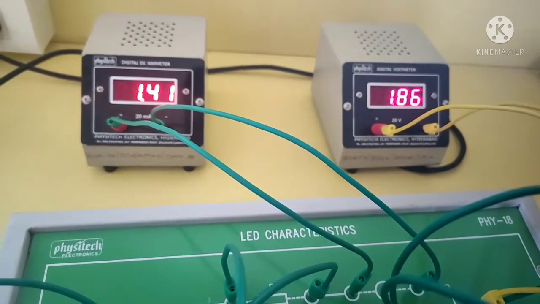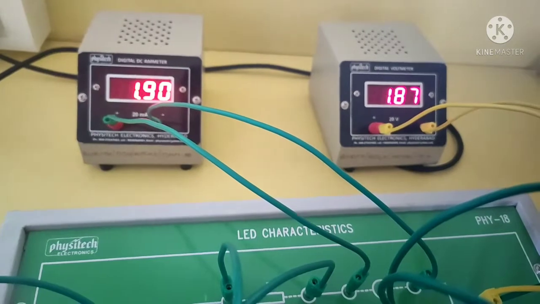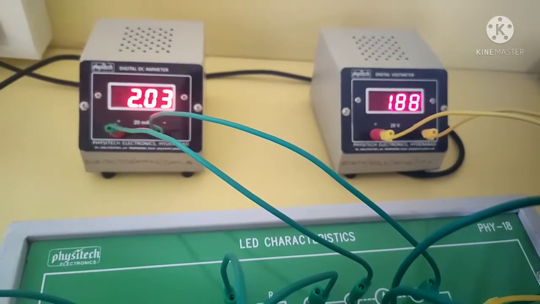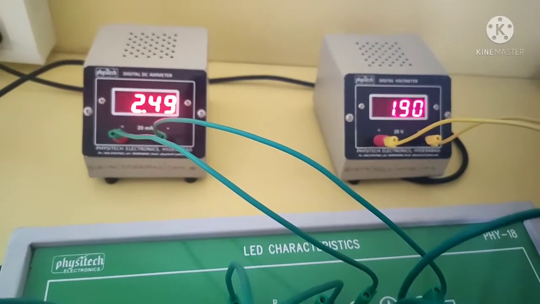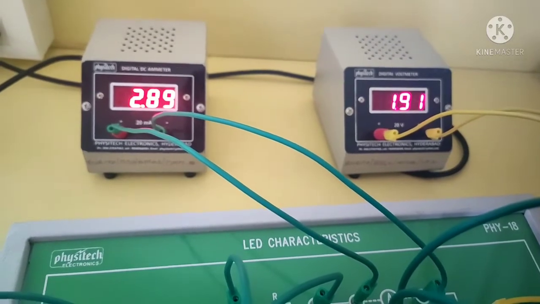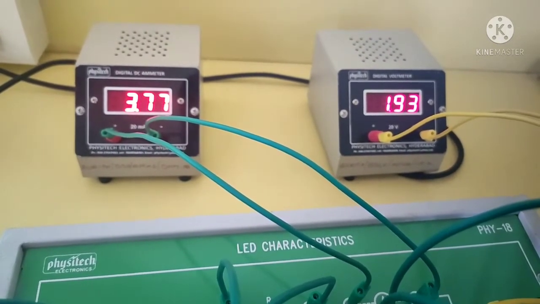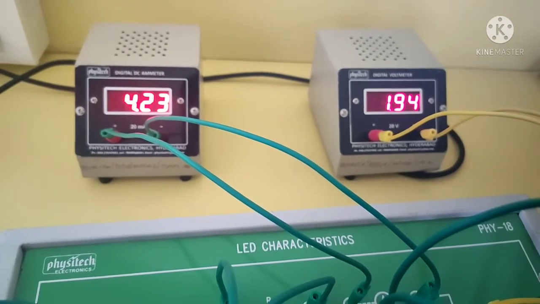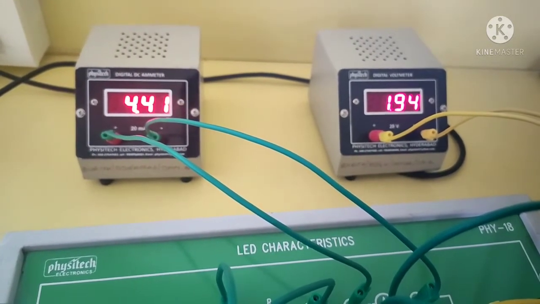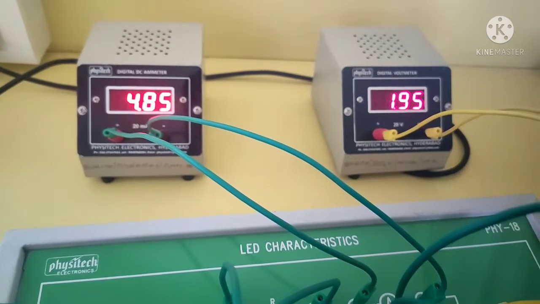Here the current is showing 1.41 and the voltage is 1.88. 2.03 is the current, 1.90 is the voltage. And you should note down all the corresponding points of the input voltage and the current values.